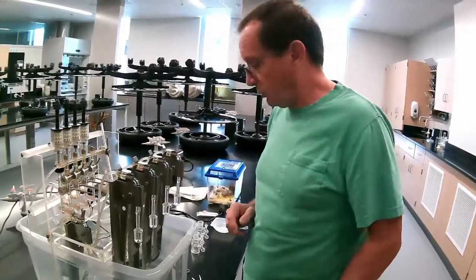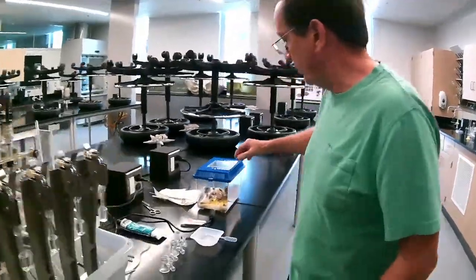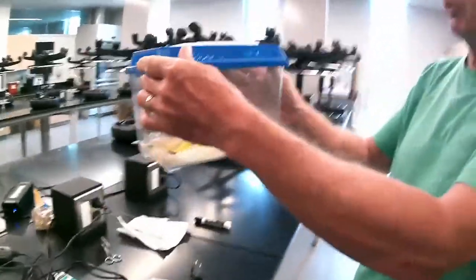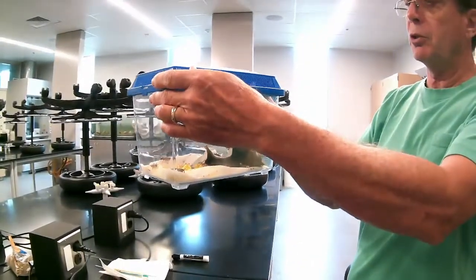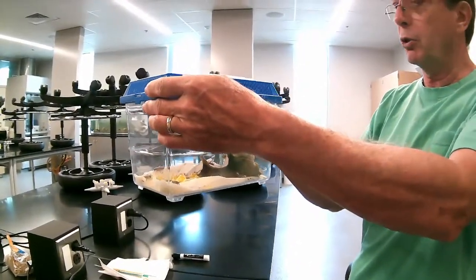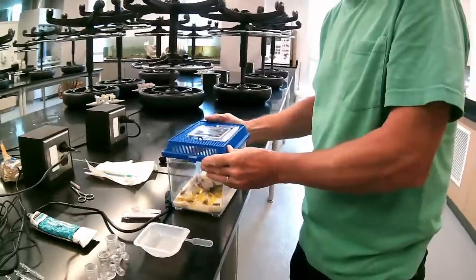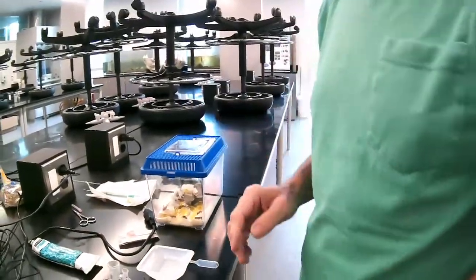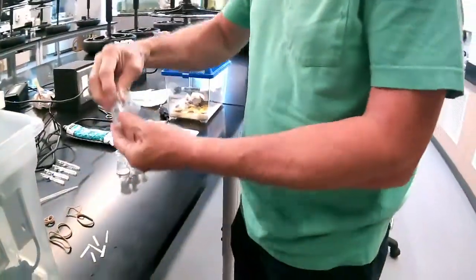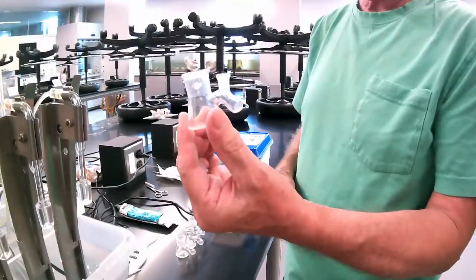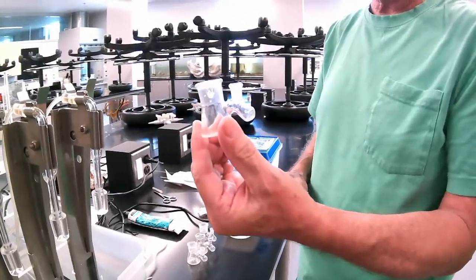Okay, so let's go ahead and we'll get started. Here's our crickets. We got a whole bunch of them in there, and you can see this is just a common field cricket, nothing really special about them. And we'll prep the flasks one at a time. So here's the flasks. They are made out of just 100% glass.